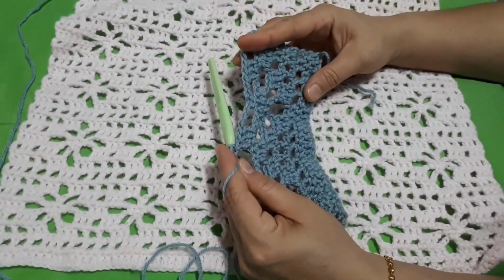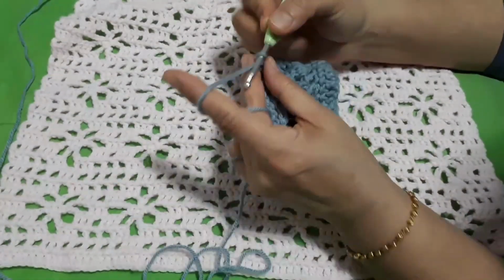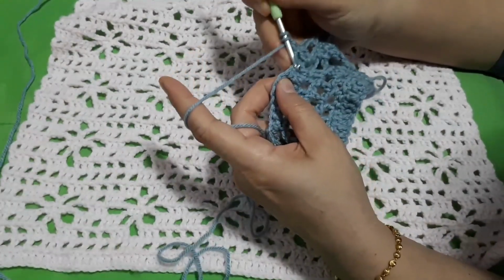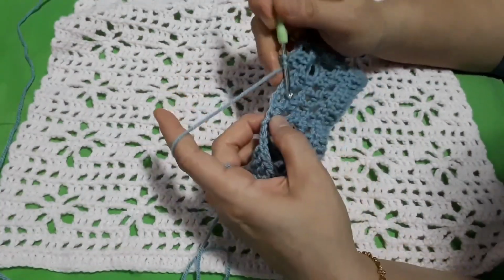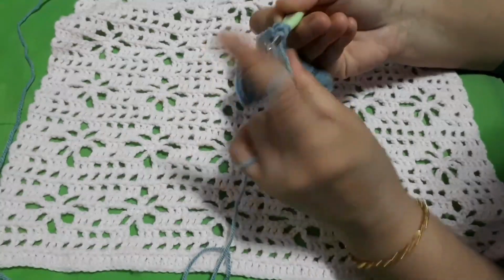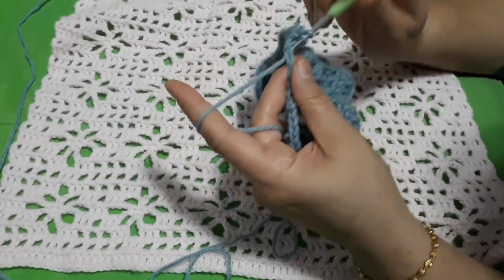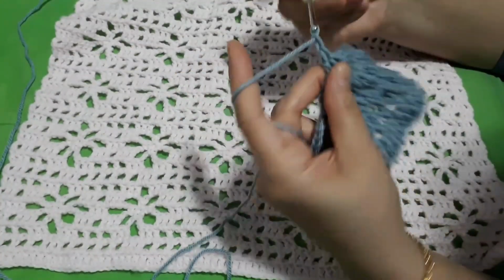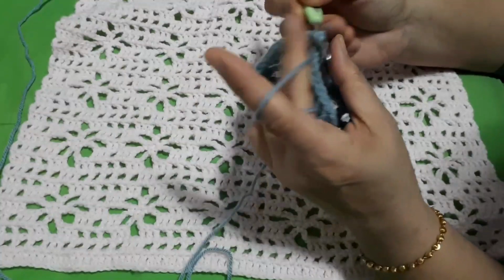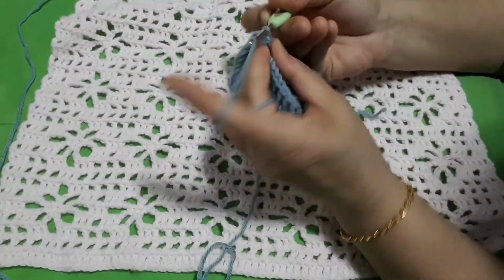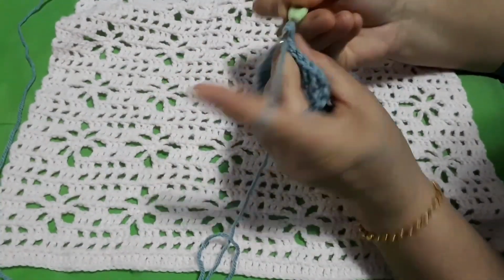So you see, you start and you get this pattern here. Now we have to have one empty square here, so chain 1 and skip 1 stitch and double crochet in the next. Now 2 double crochet in this space, so you insert your hook, pull up a loop through this space and you do a double crochet here. Now again chain 3 and we do 1 single crochet in the middle single crochet of the previous row. We had 3 there. Now again chain 3 and 2 double crochet in this space.